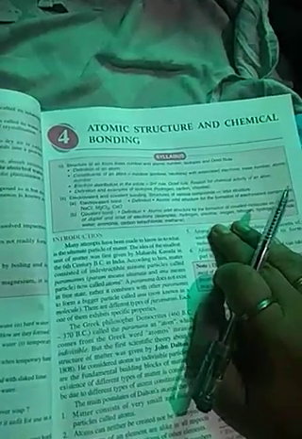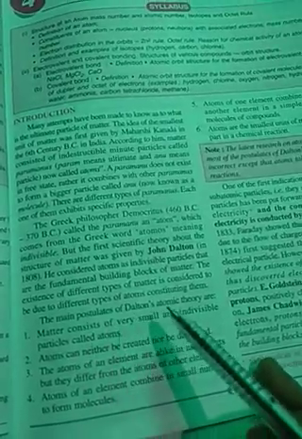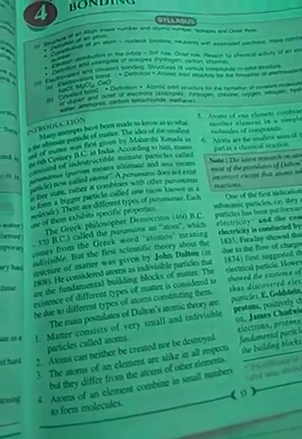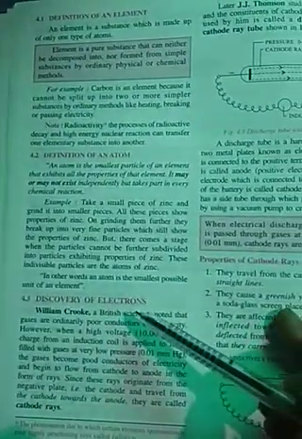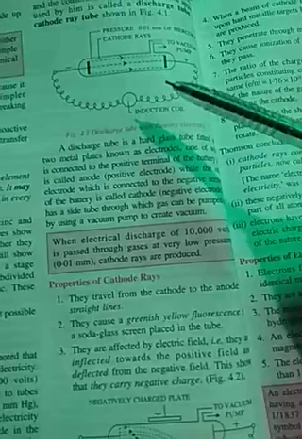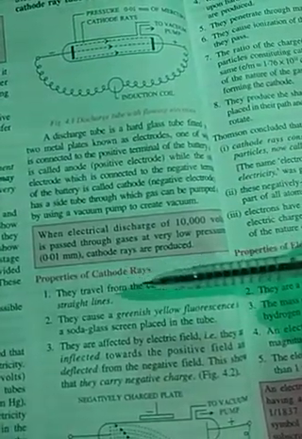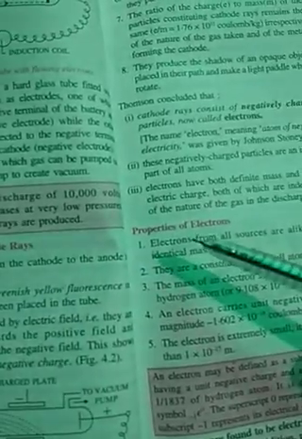Here in this chapter 4, Atomic Structure. So far, we have studied Dalton's atomic theory. What is Dalton's atomic theory? Then, discovery of electrons, how electrons were discovered by the cathode ray experiment, its properties of cathode rays and properties of electron.